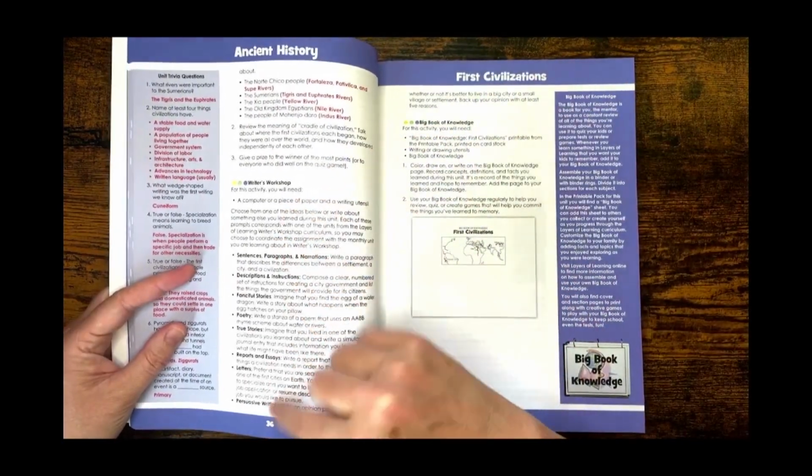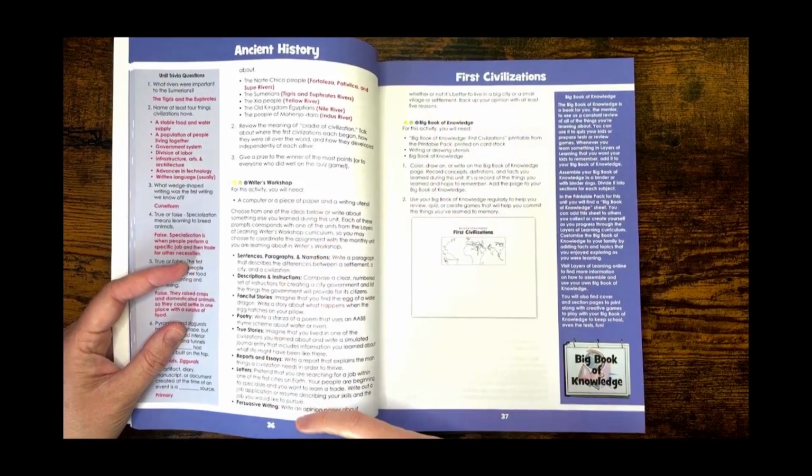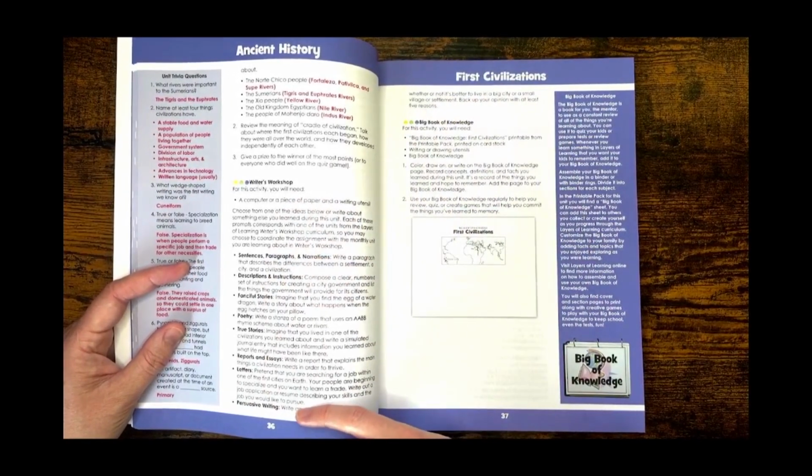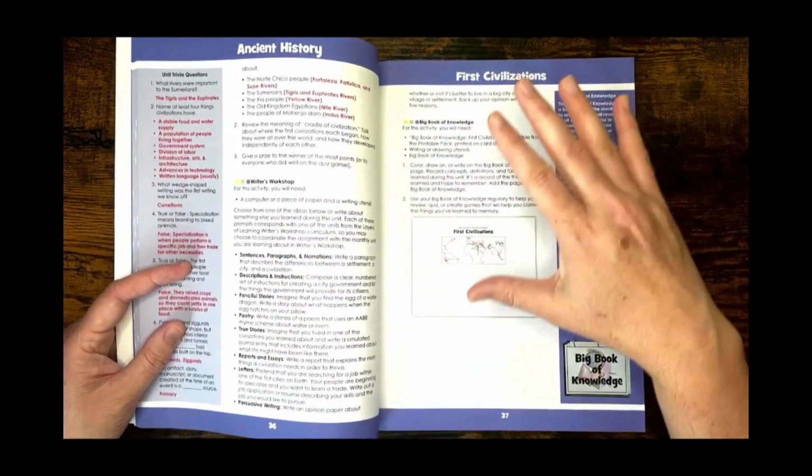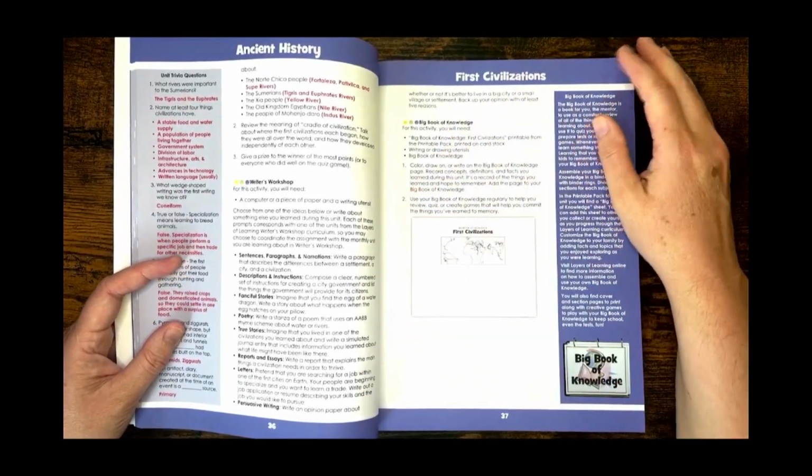and in each of the Writer's Workshop units so that it can coordinate with whatever you're doing in Writer's Workshop at the moment, if you choose. And then finally, there's the Big Book of Knowledge in every unit.